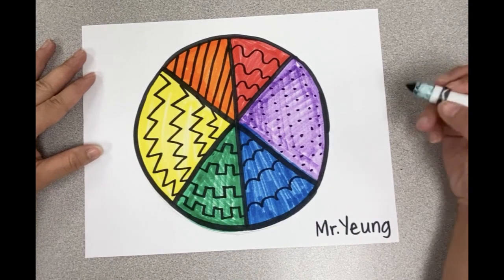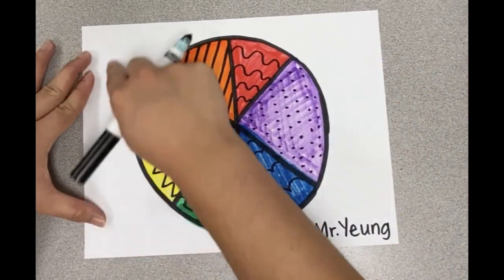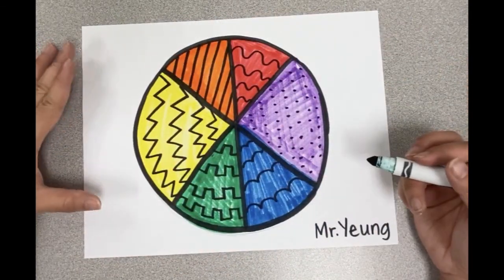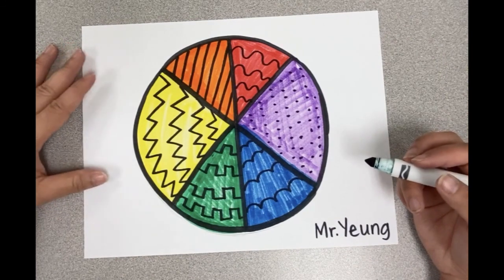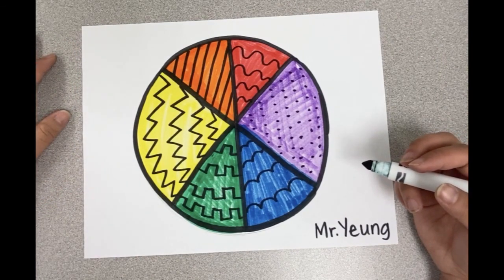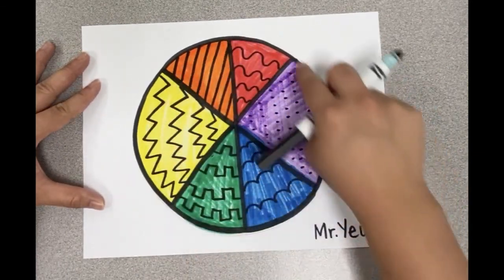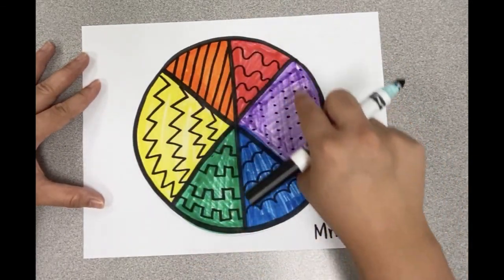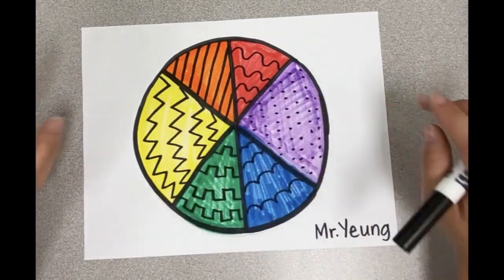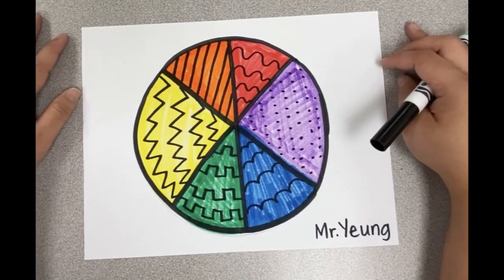Also, if you want to design the outside in your background, you can do that too, but that's optional. All of the designs is up to you however you want to make it, as long as you have your color wheel, so you have a circle shape with 6 parts with different colors, and then you can design all the rest of it, however you want.